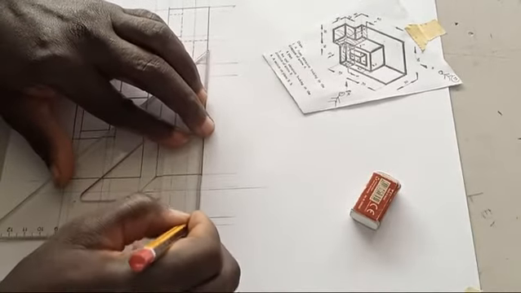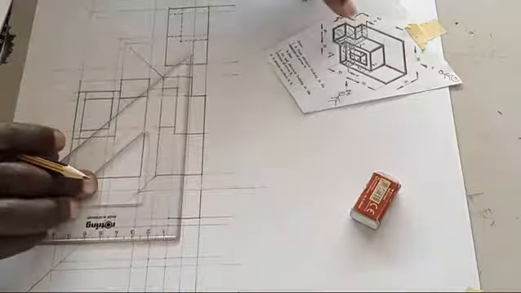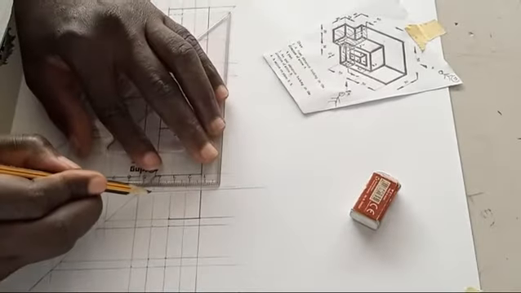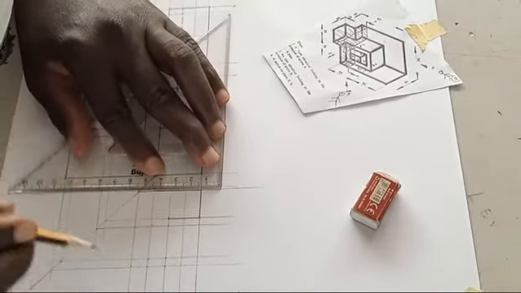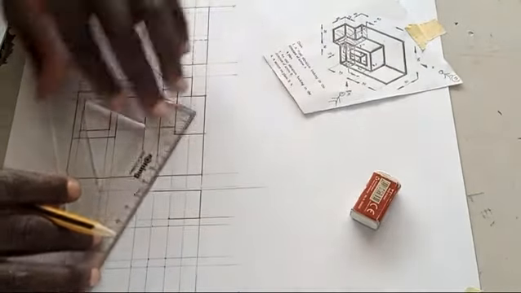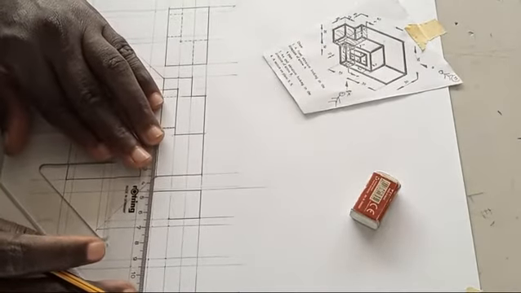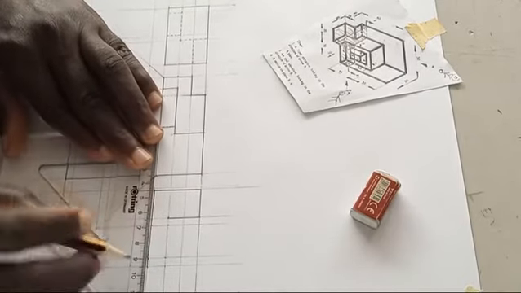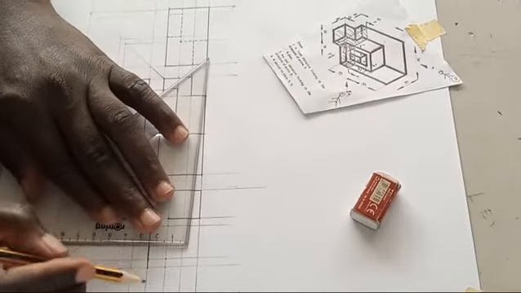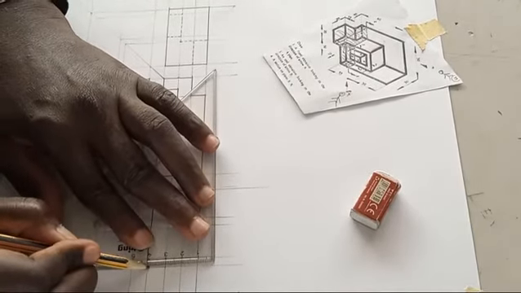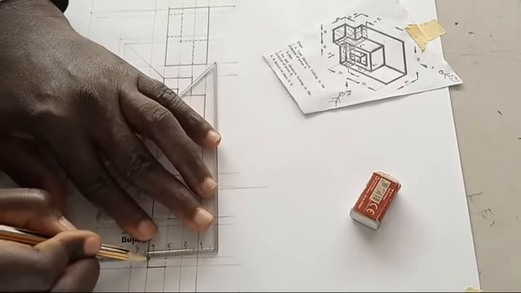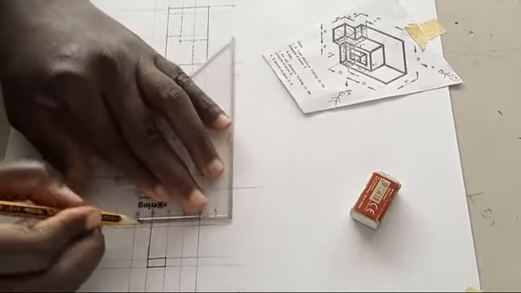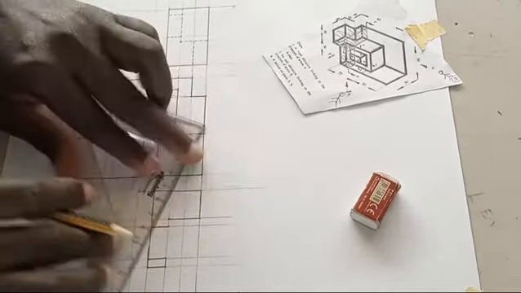It will come this way. This line is representing this line. Then this one that comes down, it will come down to this place. Then at the bottom, it will go all the way through, like that. Then we have a small rectangle here. This rectangle, like this. And this other one will be here.